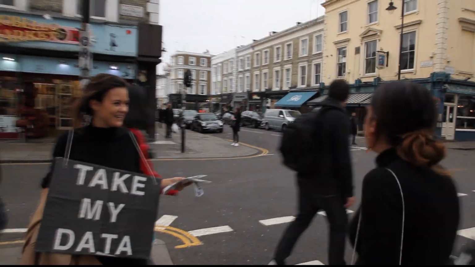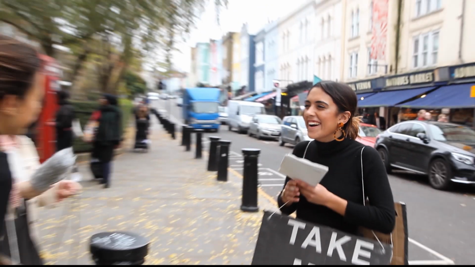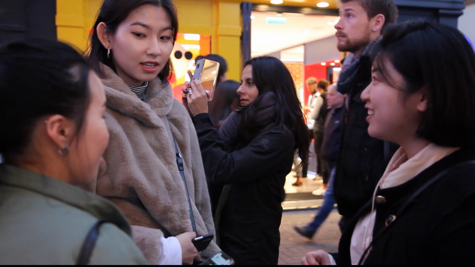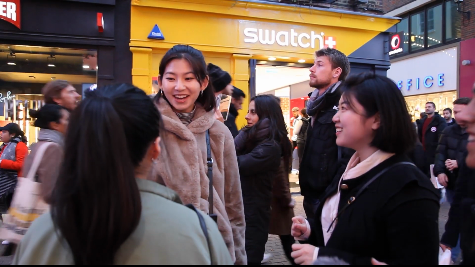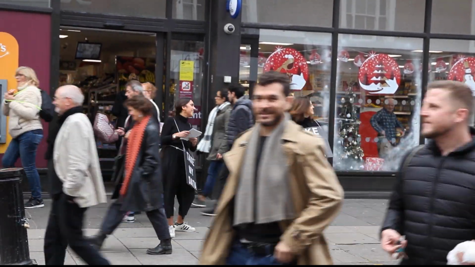We wore signs saying, "Take my data," and gave out flyers with our Facebook data and collected reactions and responses from the public. We iterated this, interviewing a different sample using new questions. We learnt that many people actively take action against targeted advertising on social media. There was no one solution that arose. Instead, their reactions raised questions.